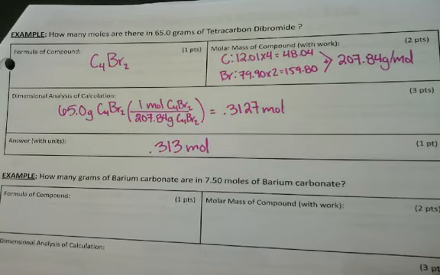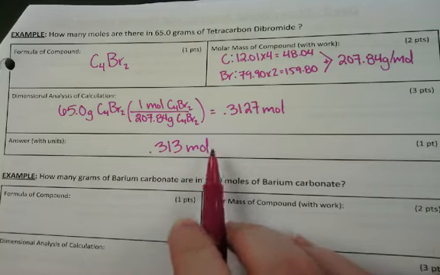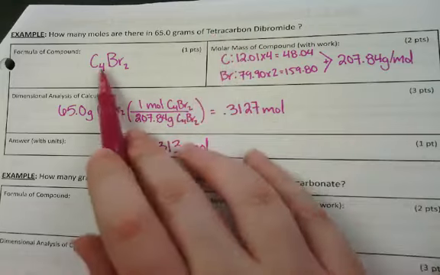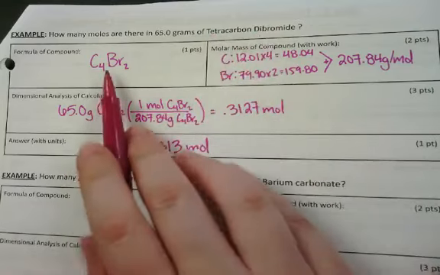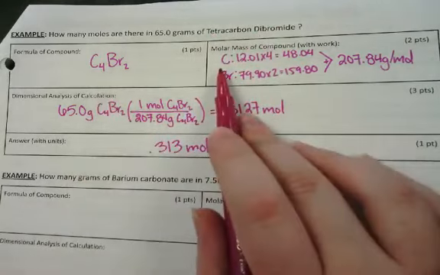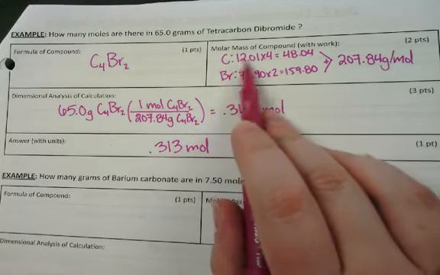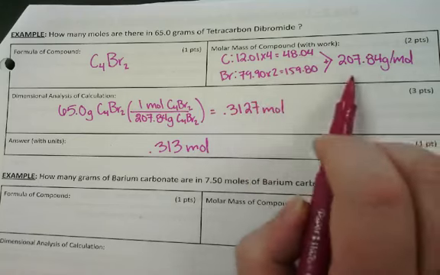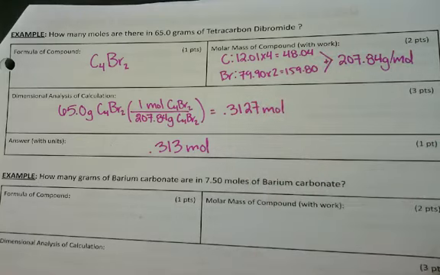You should have gotten 0.313 moles. So whenever you did your formula, tetracarbon tells you 4 carbons, dibromide tells you 2 bromines. So we're going to break that up. We're going to do 12.01 times 4, 79.90 times 2, and our total molar mass is 207.84 grams per mole.